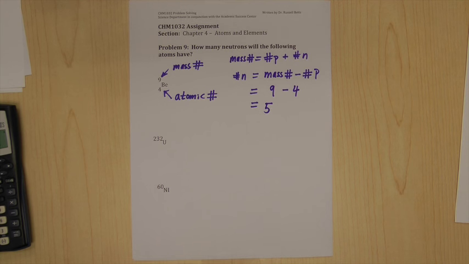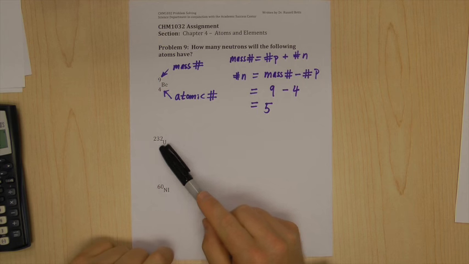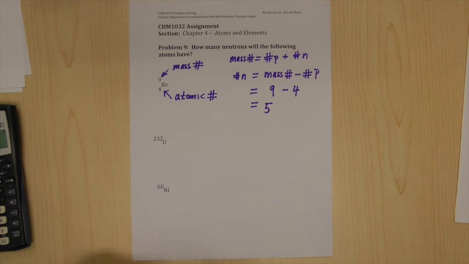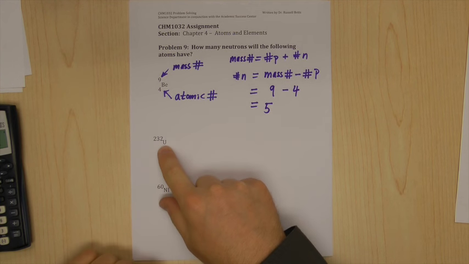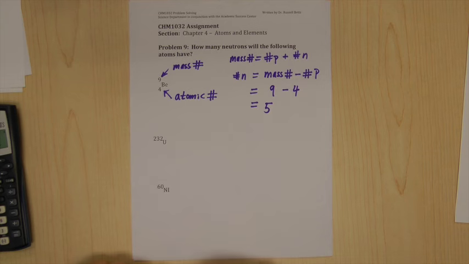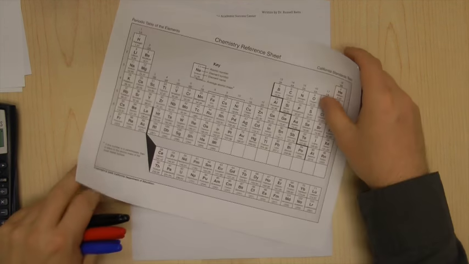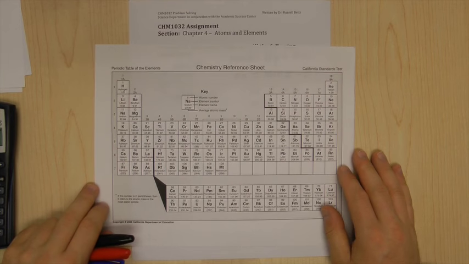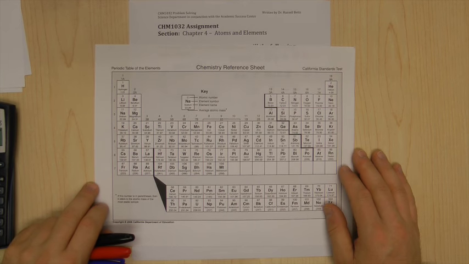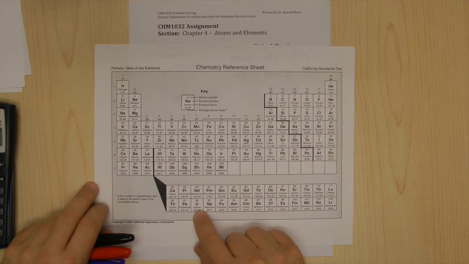All right. The next one. Uranium, superscripted 232. But now, throwing a little bit of a quirky monkey wrench into this thing, there is no number subscripted to the left. That's not a big deal, because that's just the atomic number, right? Sometimes that's left out. All you need is our friend the periodic table. It's element U, that's uranium. Element U is down here. There it is right there, uranium.